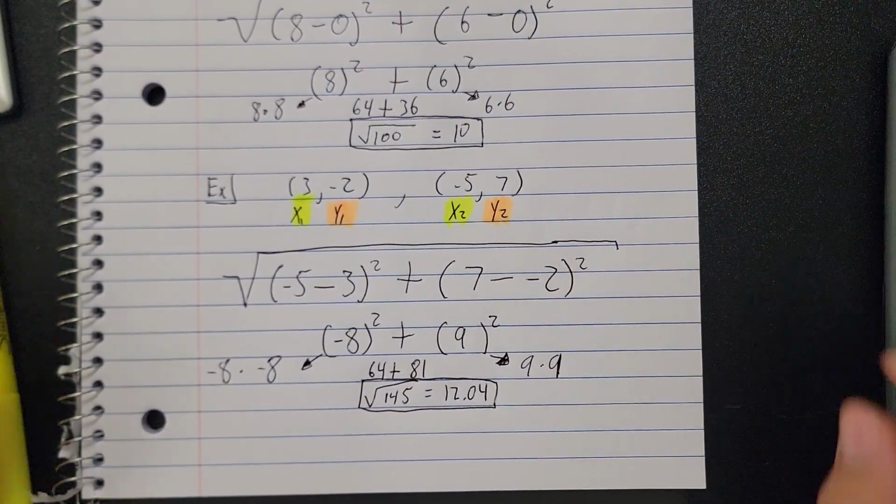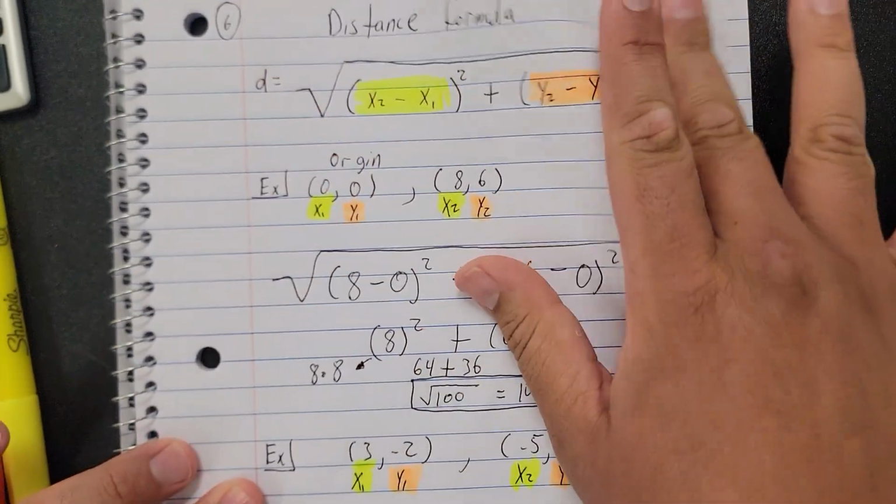When you're done, show it to me so I can give you your work. The work is going to go on the back of this page. All right?